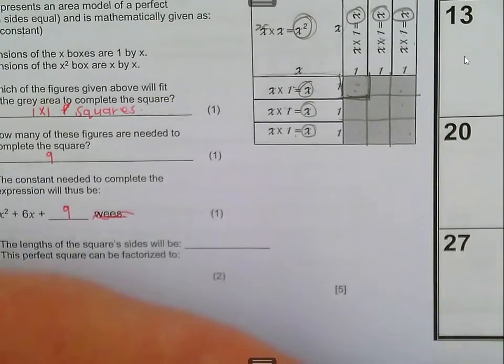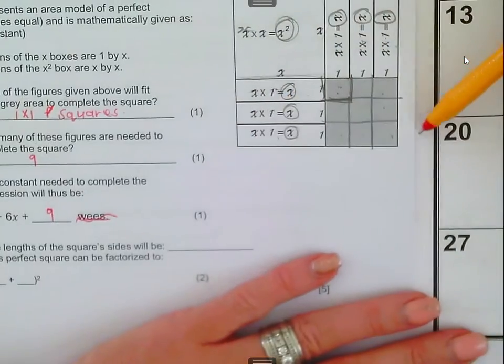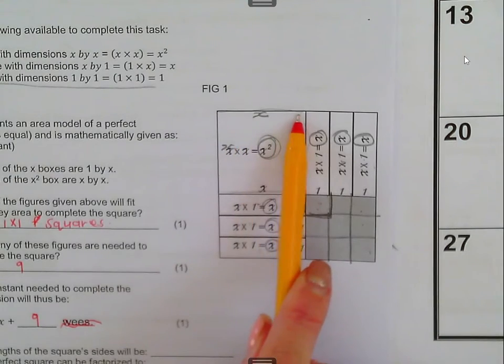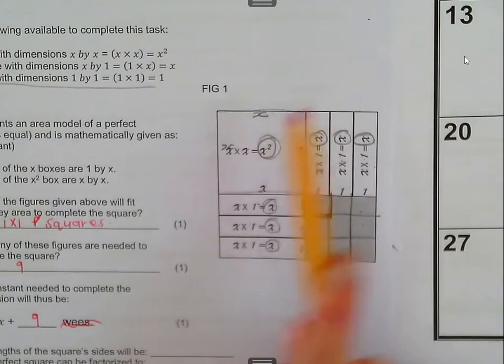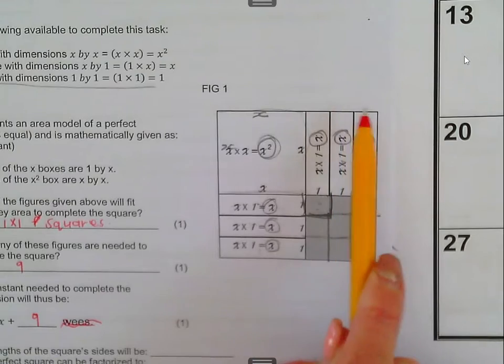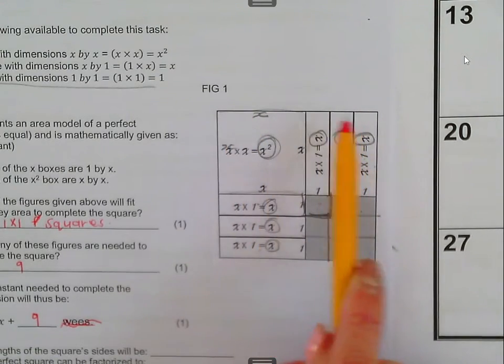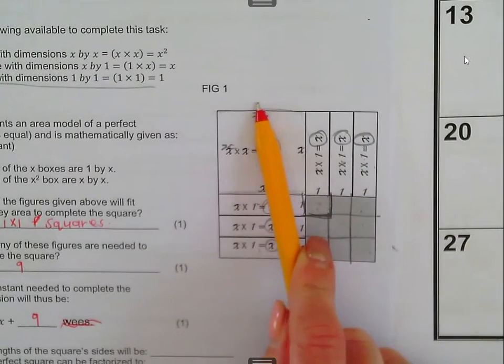Now let's just look at the lengths of the square sides. Do you agree with me? This length is x, and this one is 1, and this one is 1, and this one is 1. So if I were to give the length of this side, it would be x plus 3.